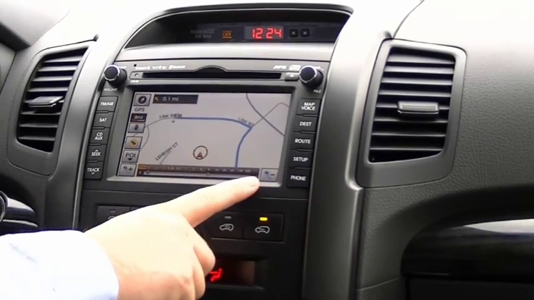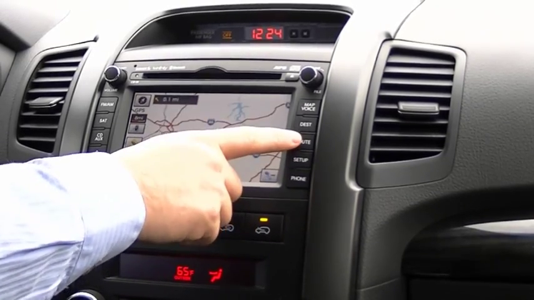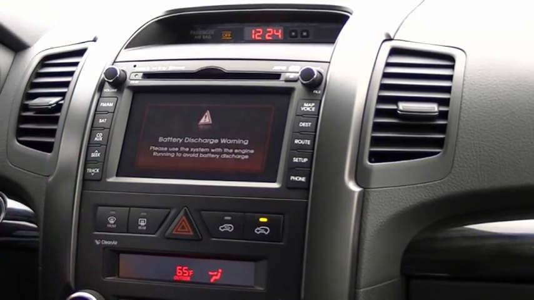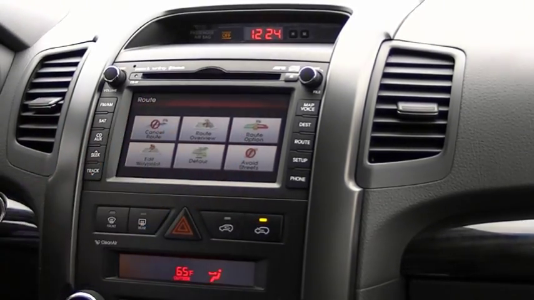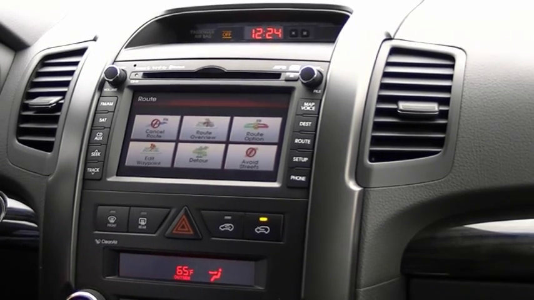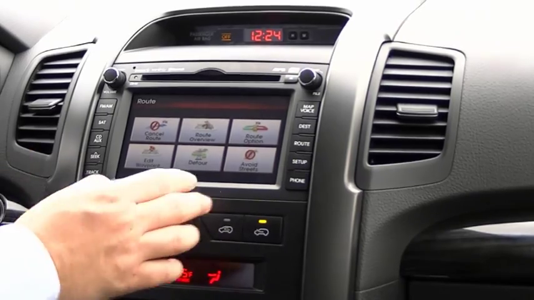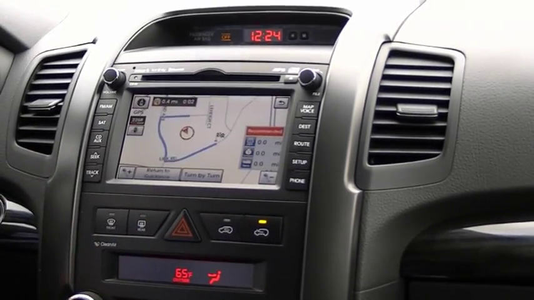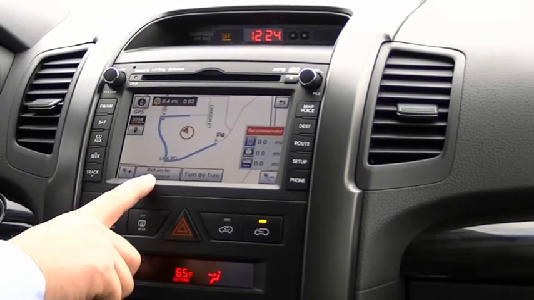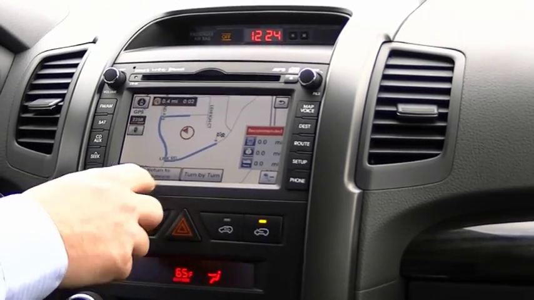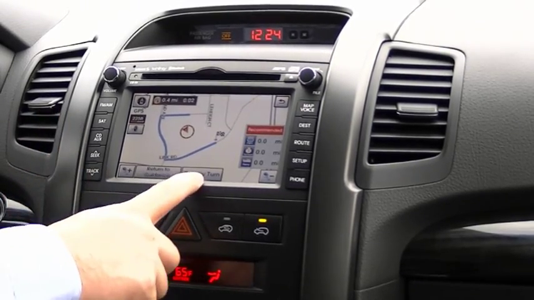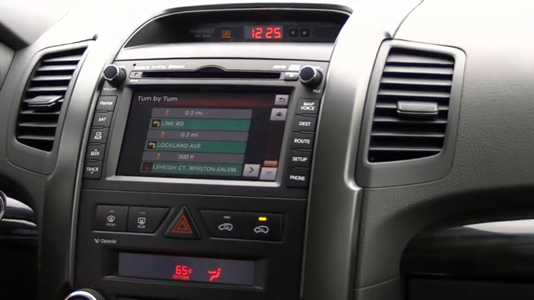Now if you want also, you can go here to route once you've got a destination in the system, and it gives you options for what you can do with the route. You can cancel the whole route out that we just chose, which we'll do in just a minute. But you can also go to route overview, which is where we were at, but it gives you a few more options here. Return to guidance, which is where we were, or give a turn by turn.